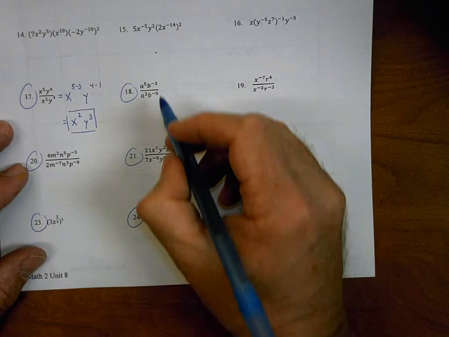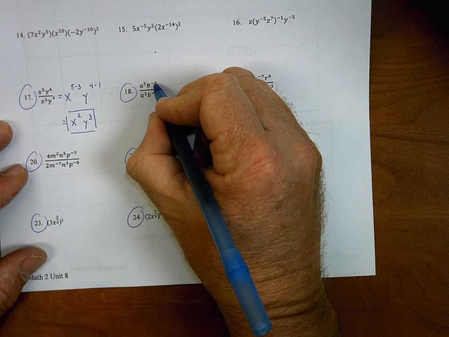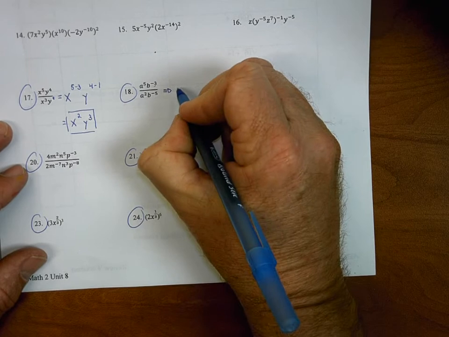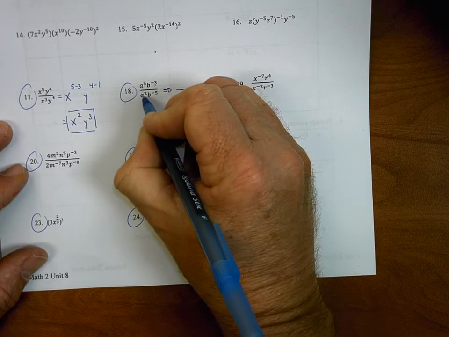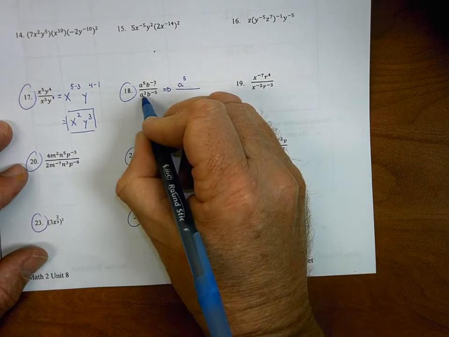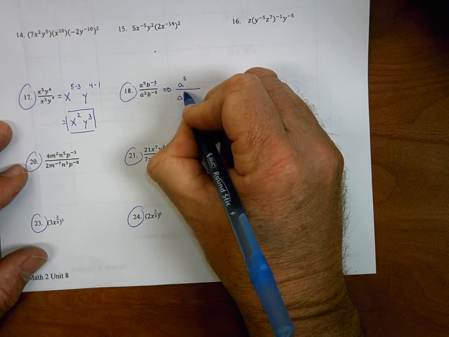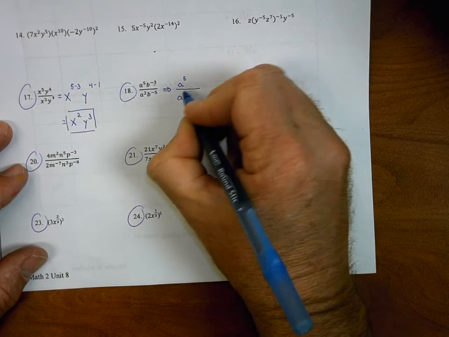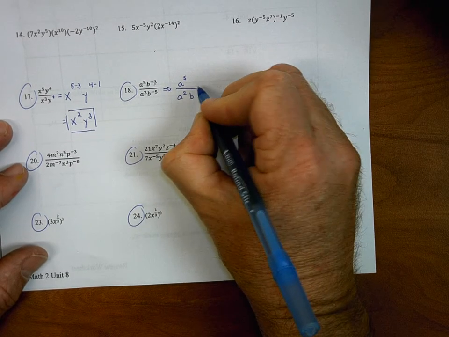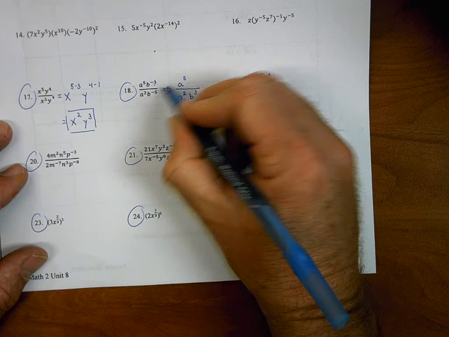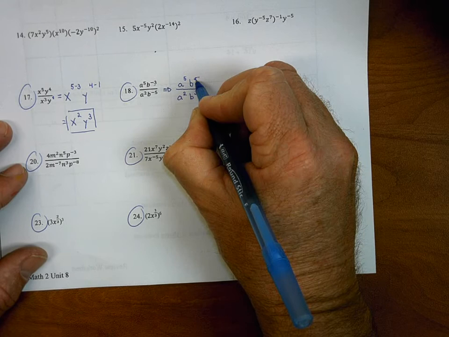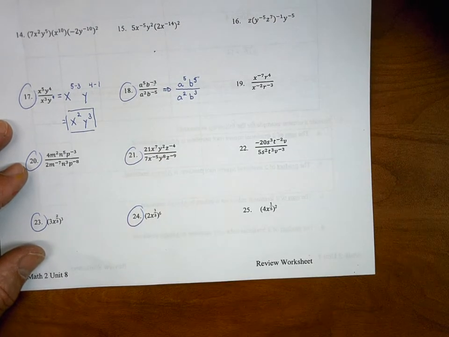In number 18, if you start a problem with negative exponents, the first thing you want to do before you apply any rule is rewrite the problem so that you have only positive exponents. So a to the fifth is positive, so I'm just going to leave it where it's at. A to the second power is positive, so I'm going to leave it where it's at. But b to the negative third power, I'm going to move from the numerator to the denominator, and when I do that, the negative 3 becomes a positive 3. And I do the same concept with the b to the negative 5. I'm going to move it to the numerator, and the negative 5 becomes a positive.